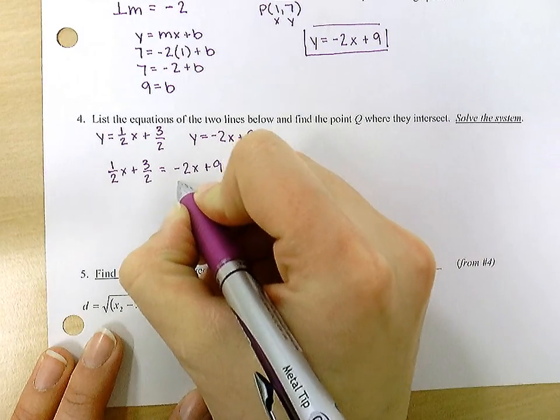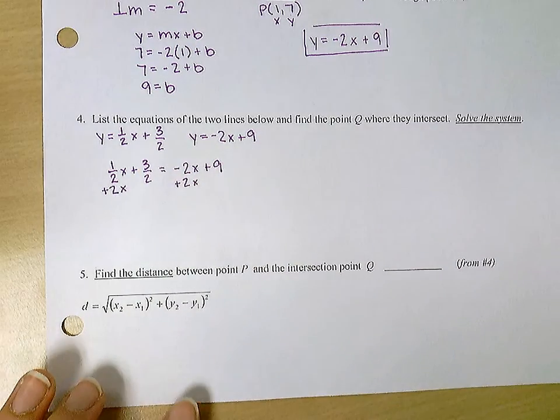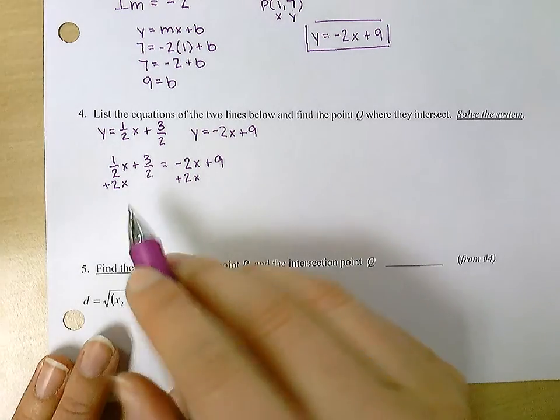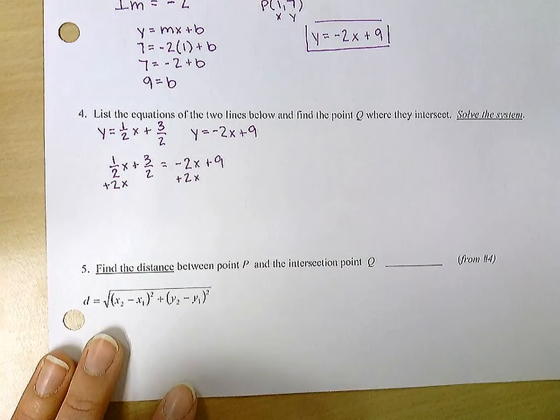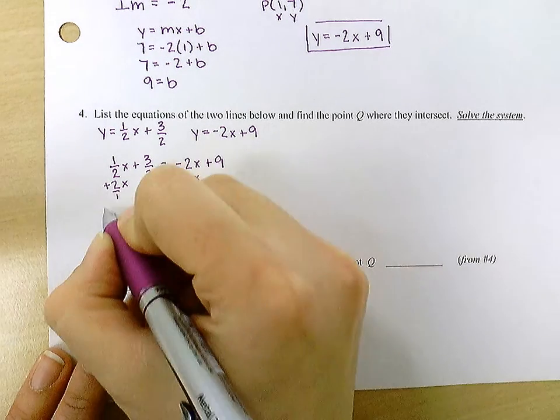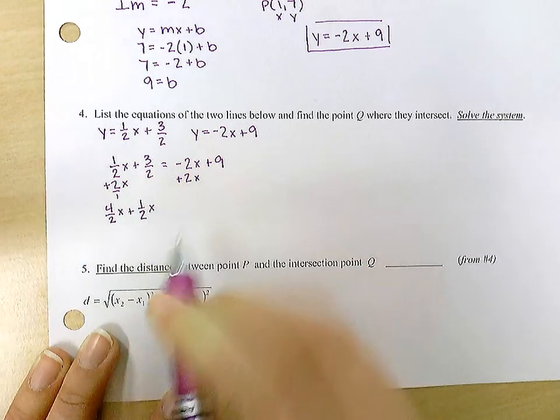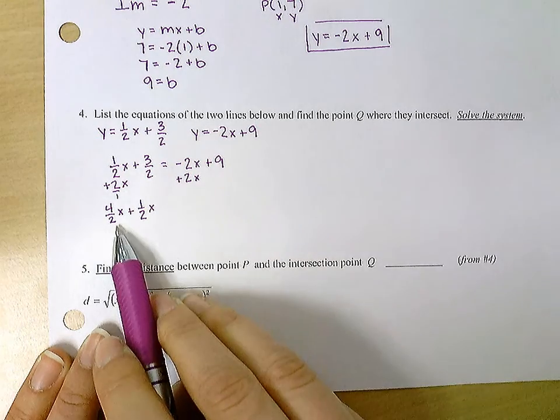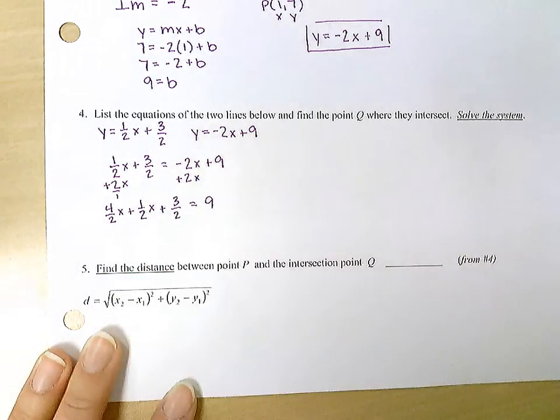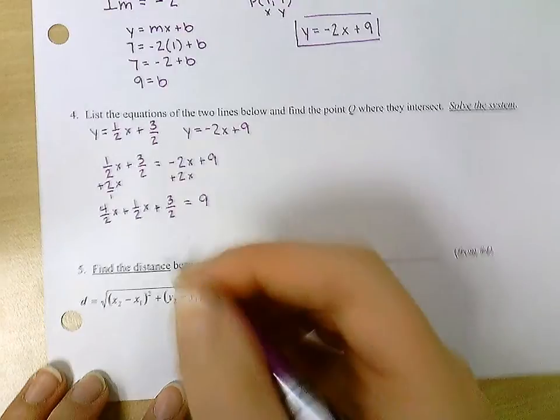So I'm going to add 2x. I am going to get a common denominator here for this 2x since it is 2/1, right? So I can change that to 4/2. Okay, so I'm still just adding that 2x on. So I have plus 3/2 equals 9. Adding these two together then, I have 5/2 x.